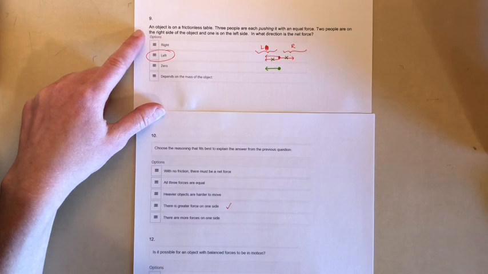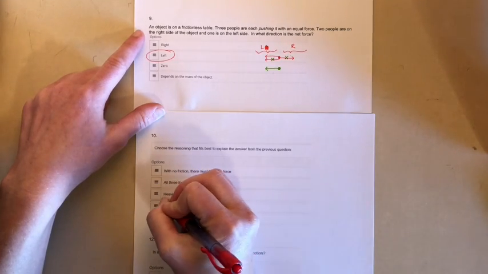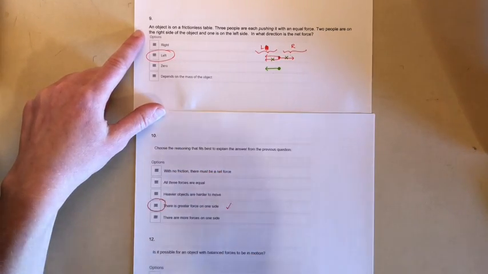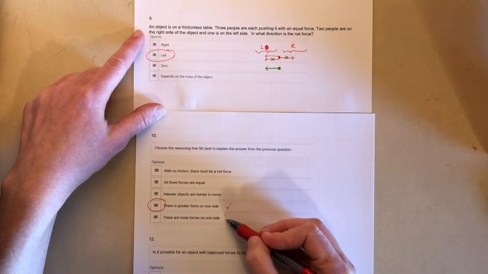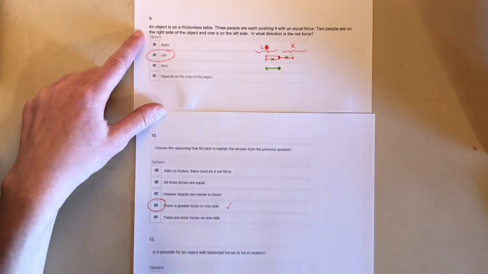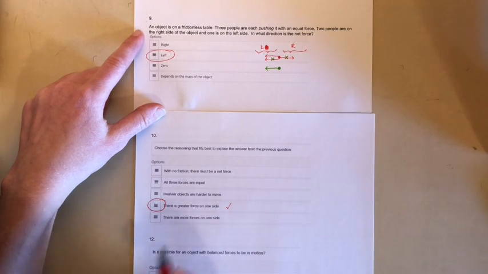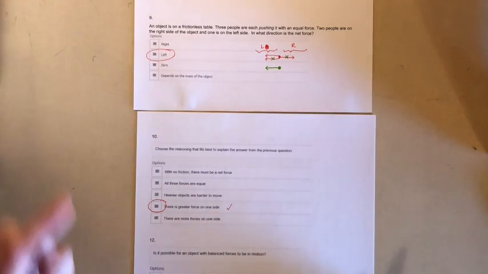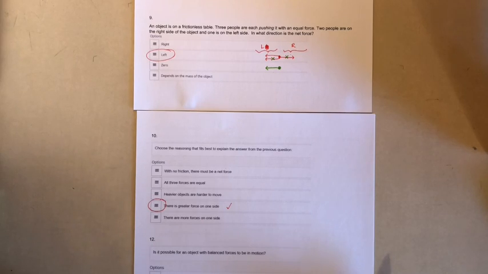So I would think that the best answer here is this one, but I could see how there might be an argument for choosing option E. I think the best answer is D, but if you chose E and you were marked incorrect, then go ahead and let me know. That was a tricky question.